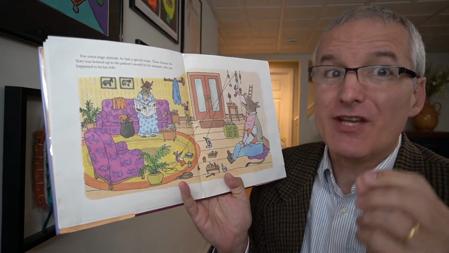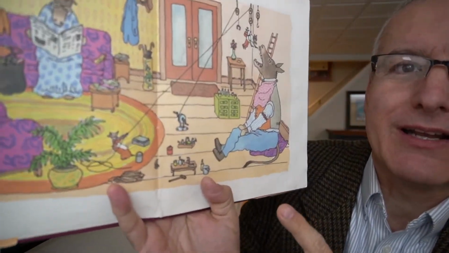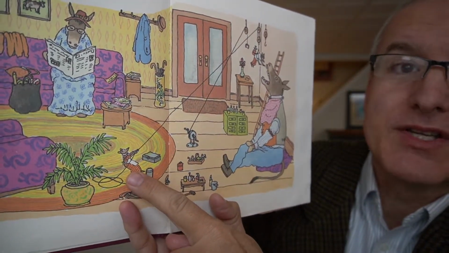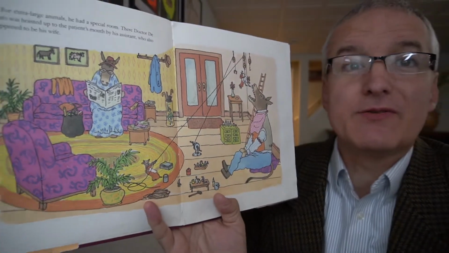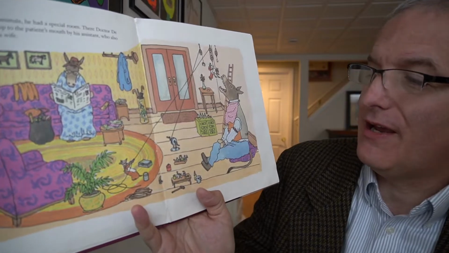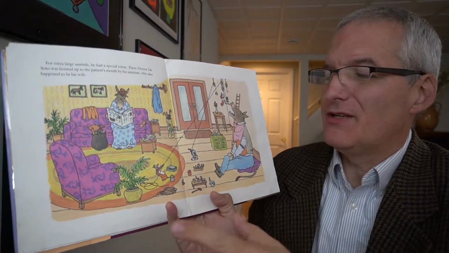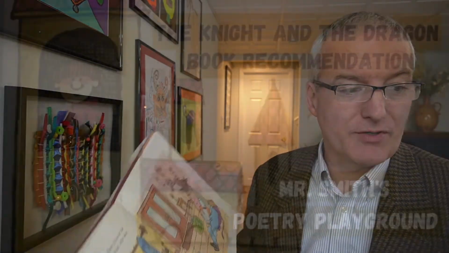Hoisted. Tough word for a young reader, yet with the picture clues, we can clearly see here how the wife was hoisting up Dr. DeSoto into the air. He was being lifted up into the air, hoisted, if you will. It's a great ability to use pictures to help figure out new vocabulary words.